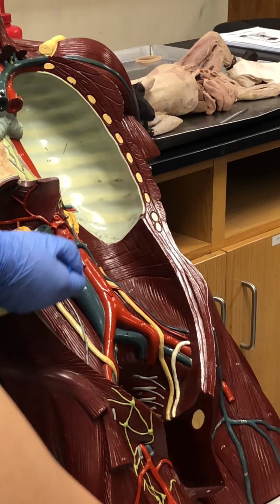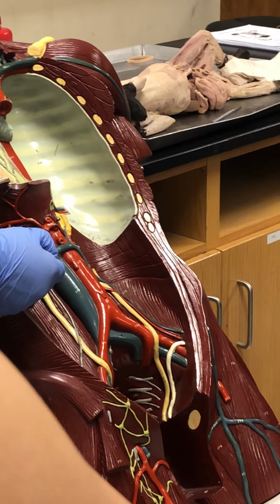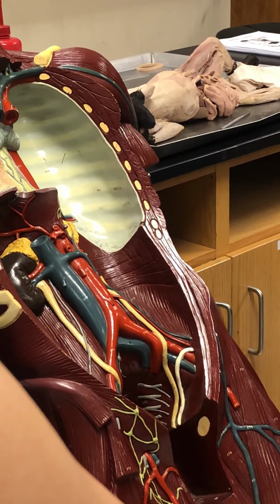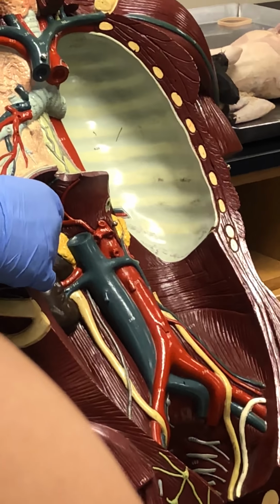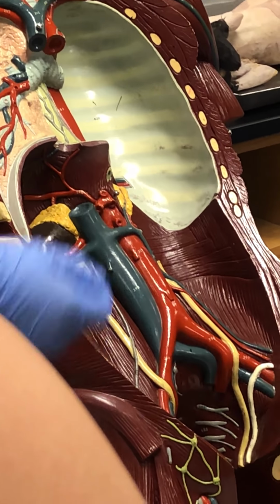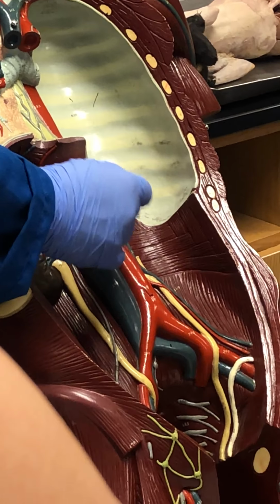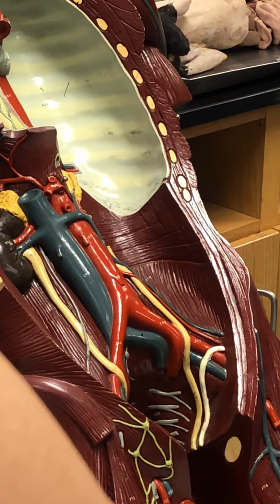This is a kidney, and so this vein that is going to the kidney is the right renal vein. This artery that's going to the kidney is the right renal artery, which means that these two are the left renal artery and left renal veins.